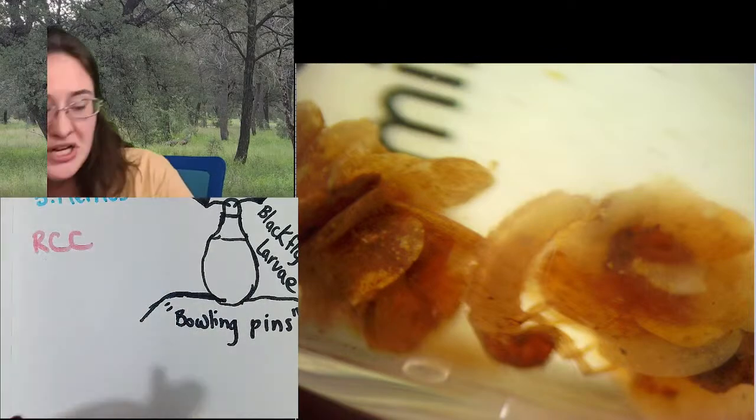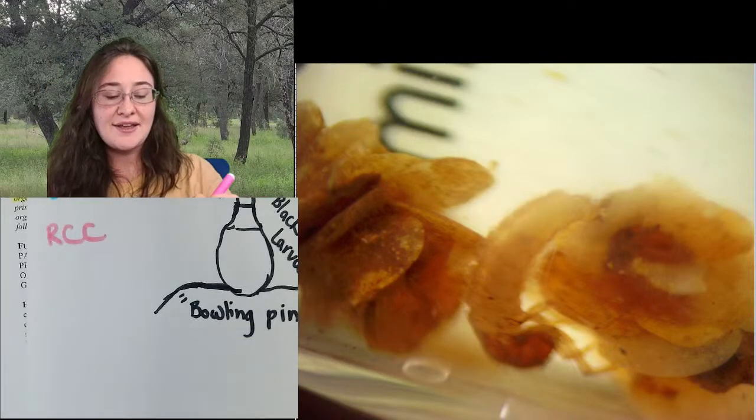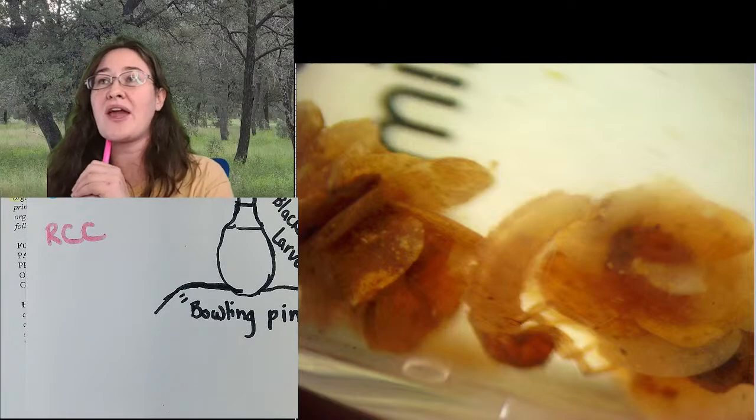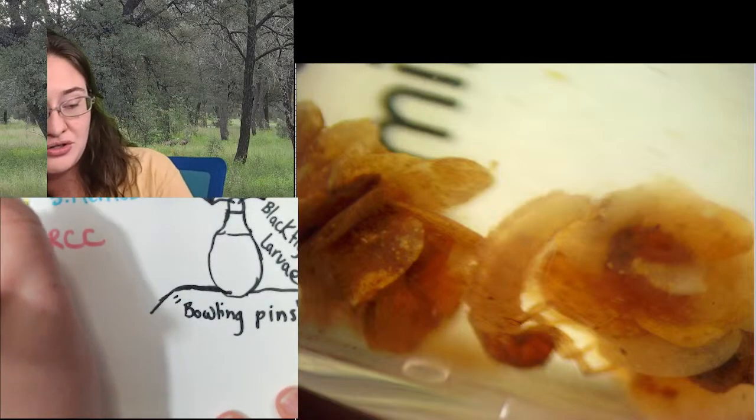We call this the RCC, or the River Continuum Concept, and the idea is that streams are ranked in orders.